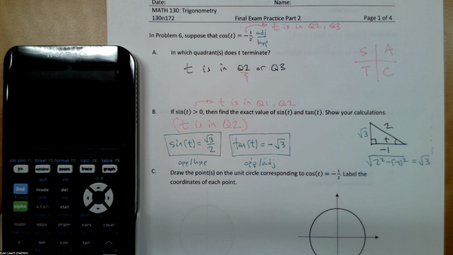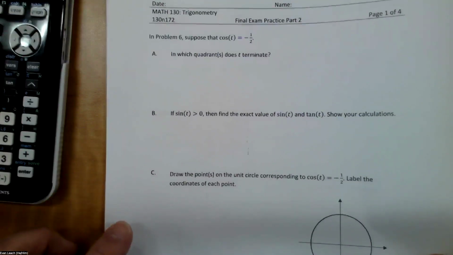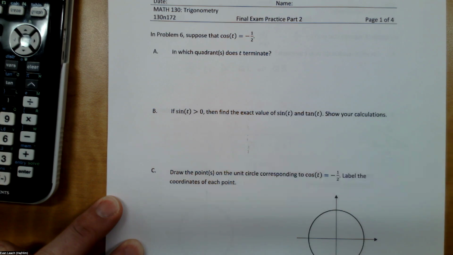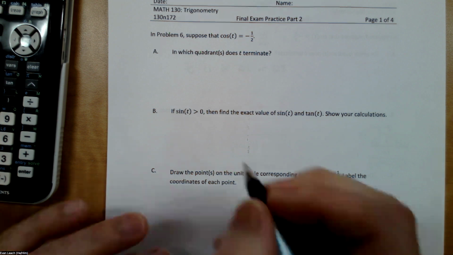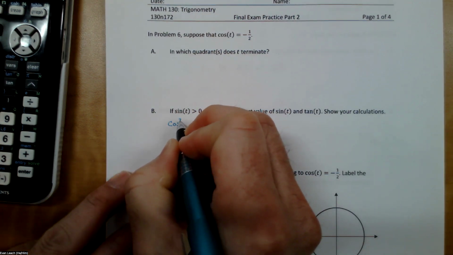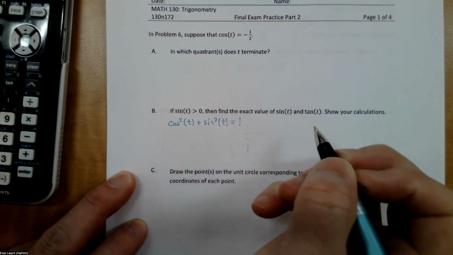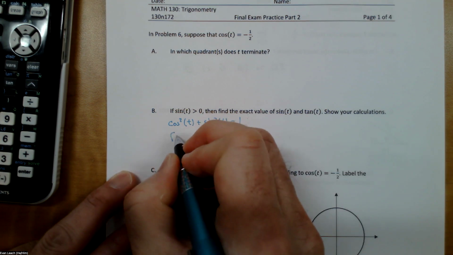This is not the only thing that we could have done to solve this problem. We could also use a Pythagorean identity. So if cosine is -1/2, we could remember that sine squared plus cosine squared is equal to 1. So we could have gone with cosine squared t plus sine squared t is equal to 1, and then put the -1/2 in for the cosine of t.